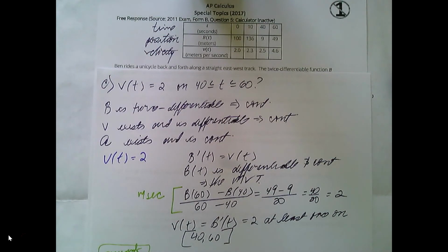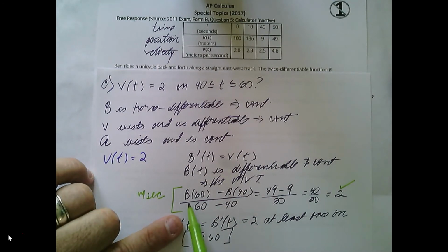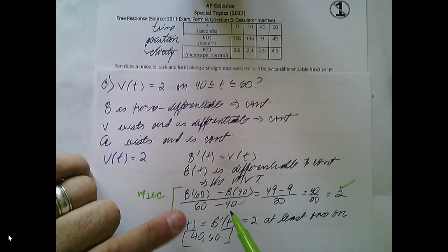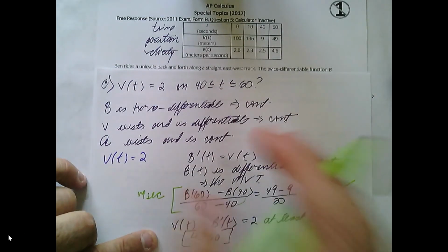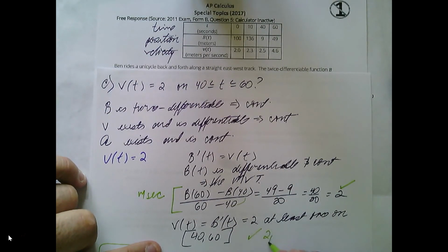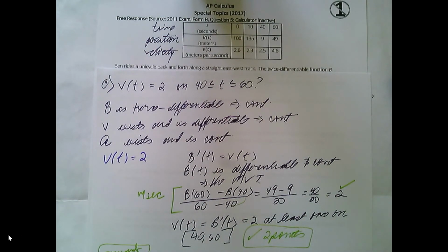That's what we needed. Where did they award points? 1 point for showing this difference quotient being equal to 2. You have to show it. And then 1 point for the justification. So basically everything else earned you 1 more point, for a grand total of 2 points.